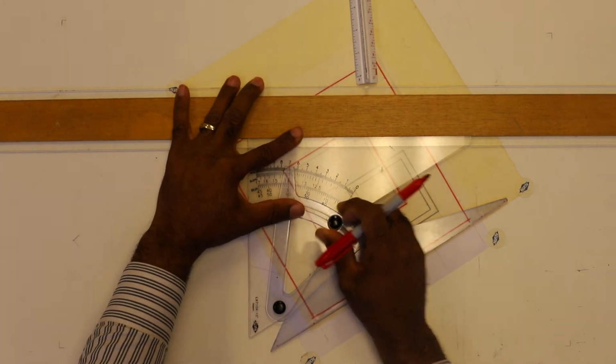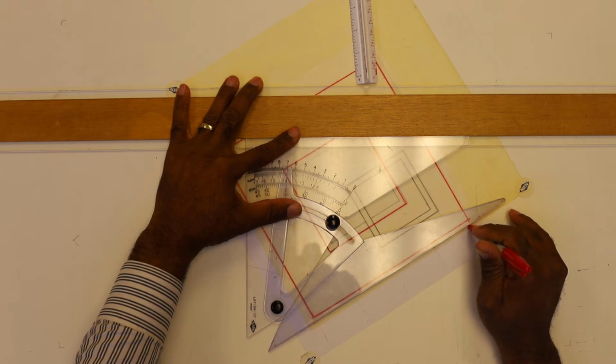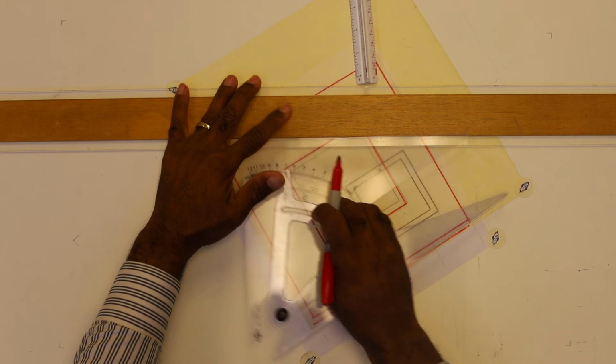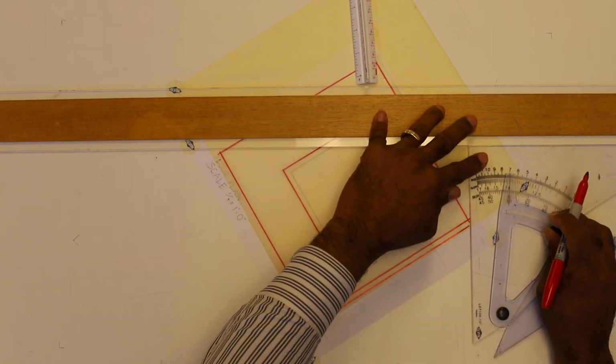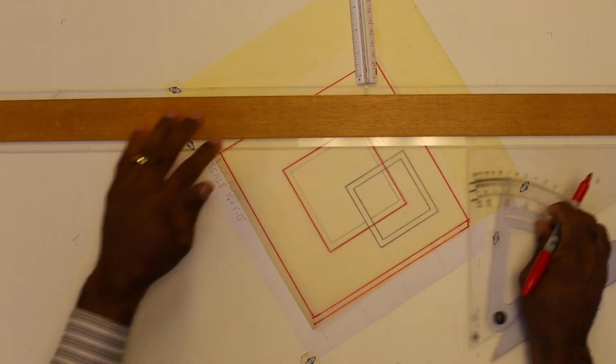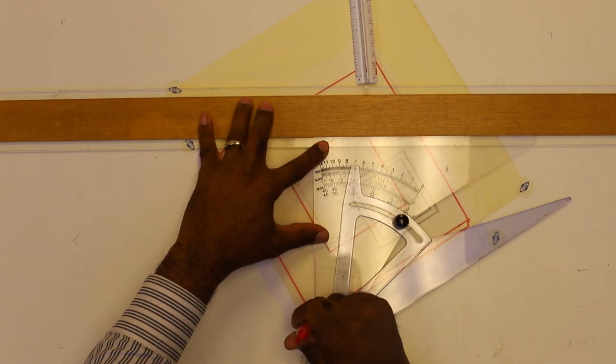Okay. Check your edge. And construct. Take that straight down. We'll take this edge right here. Take that line straight down.